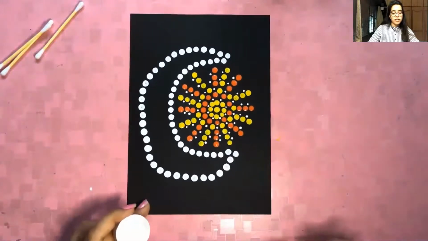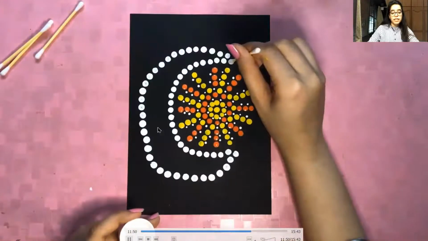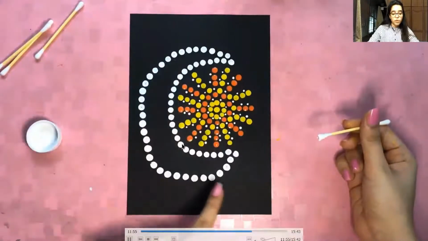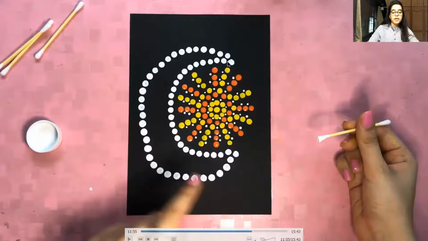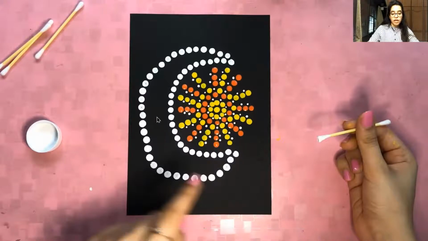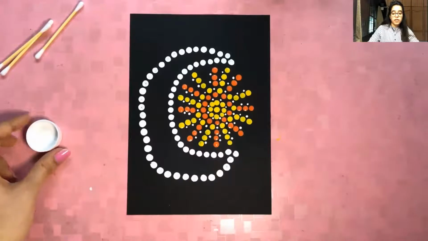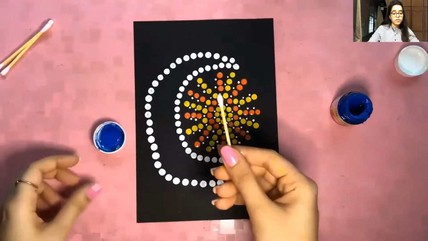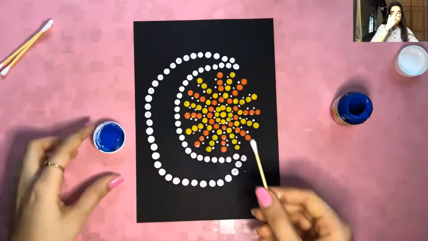And then it's time to just completely fill this area. So let us see what we are doing now. If you see, I've just created these two curved lines with white dots, and then we have left a little bit of gap so that we can fill something inside. So now I'm going to make use of a blue acrylic paint. Any shade of blue would be totally fine.